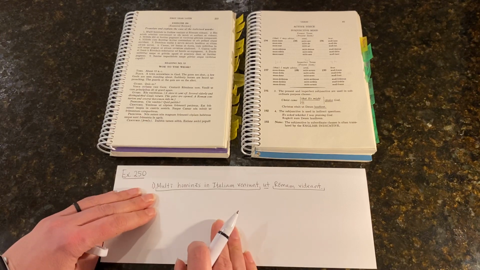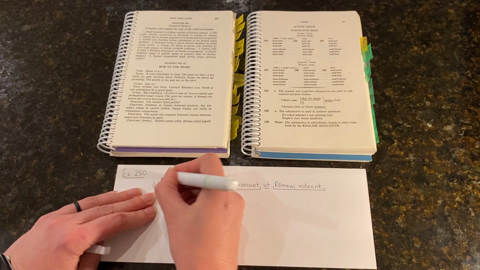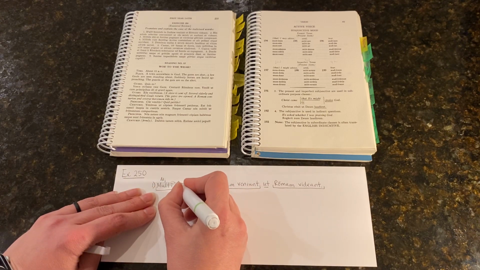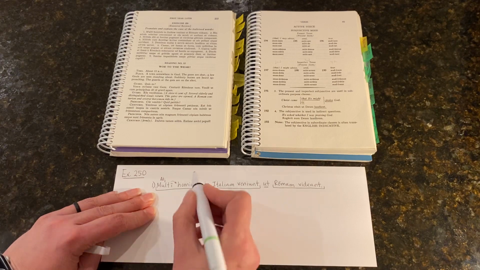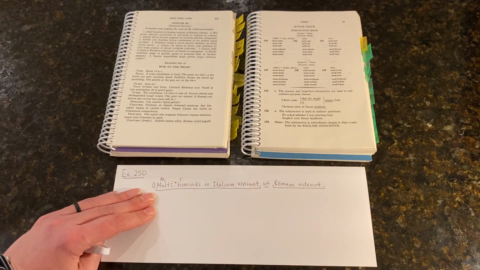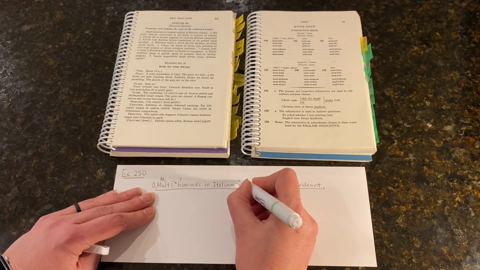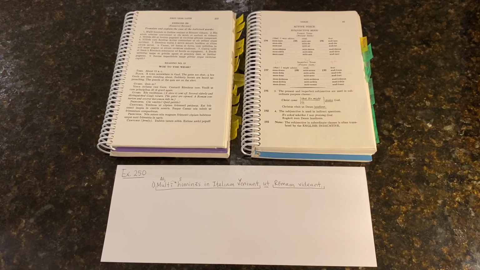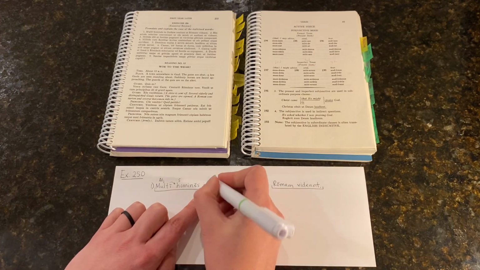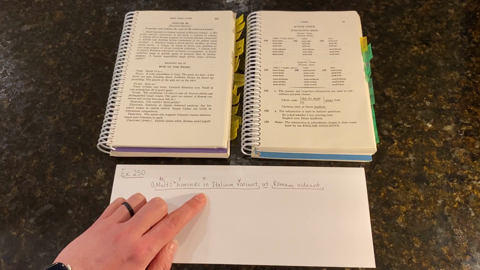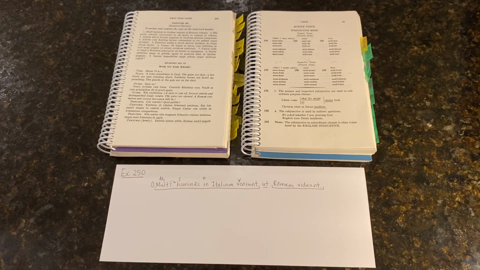So we recognize multi as an adjective, a quantity adjective, which is likely describing this noun, homines, which is our subject. And then our verb is almost always going to be found at the end of the clause. And you probably recognize this little word in as a preposition. And it's an interesting preposition because it might take the accusative and it might take the ablative, depending on what that preposition is communicating.